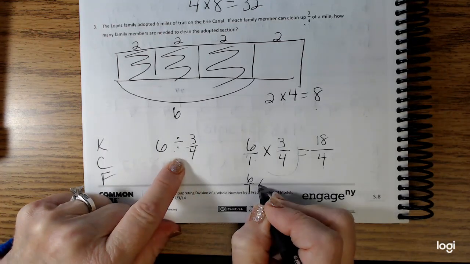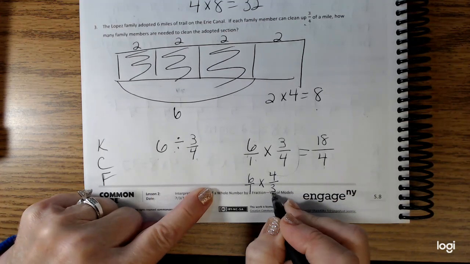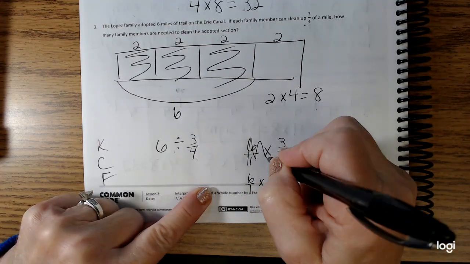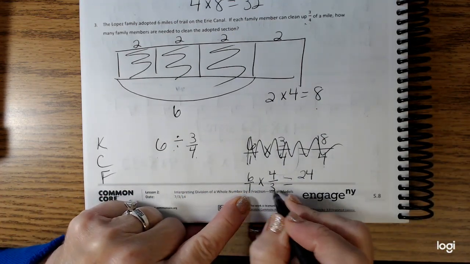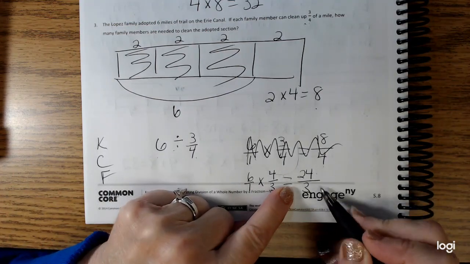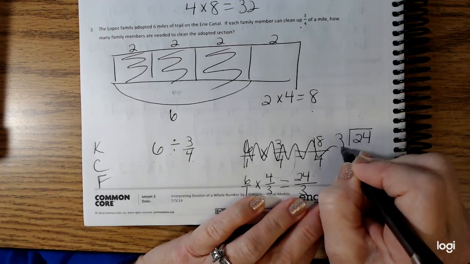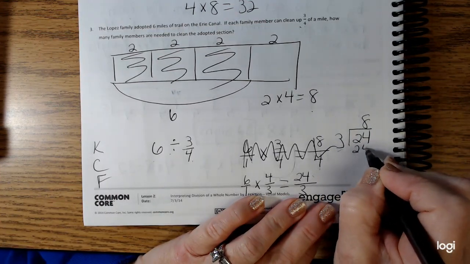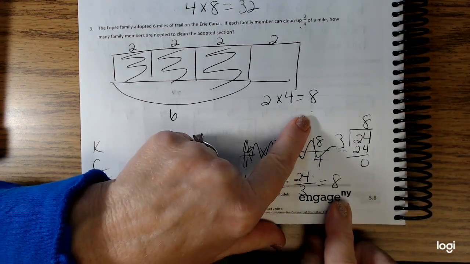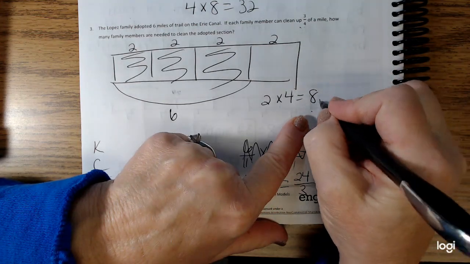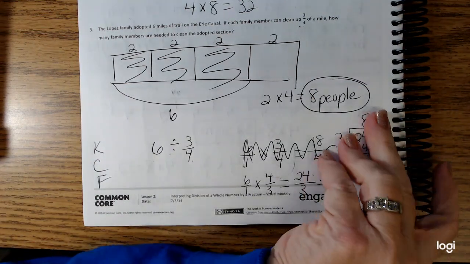So we should have done 6/1 times flip. We have to flip 4/3. Always flip. So now we'll take this one. That's wrong. 6 times 4 is 24. 1 times 3 is 3. This is top heavy. 24 divided by 3. 24 divided by 3 happens to be 8. So my answer was the same. So my answer is, how many people do we need? We need 8 people. Circle your answer, and let's turn over to the next page.